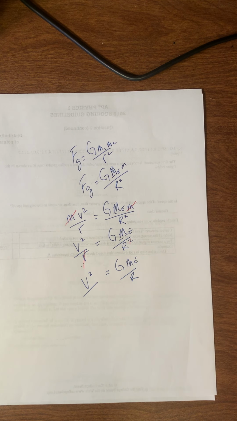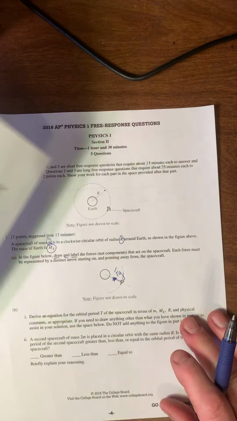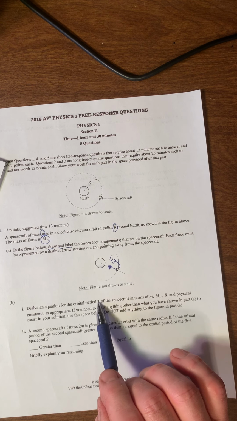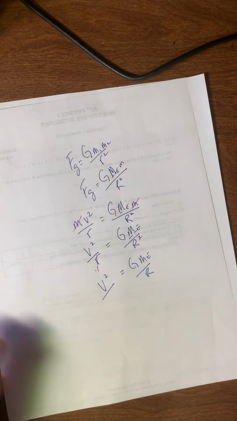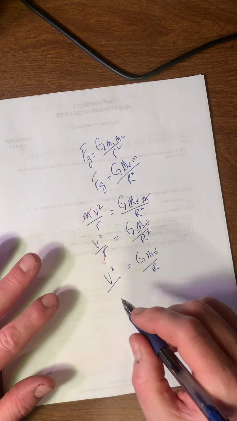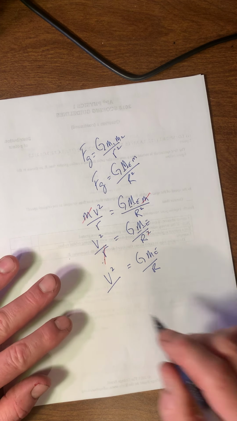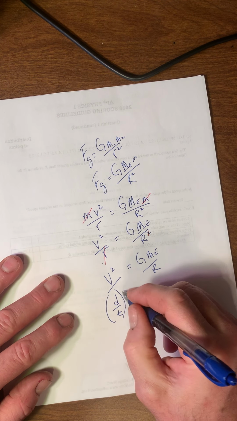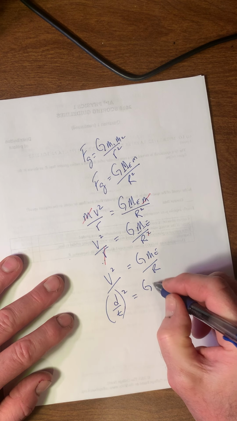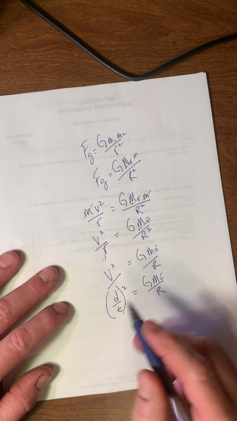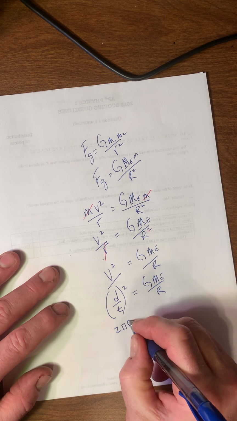Now you're saying, how does that in any way get me to derive an equation for the period? Now the period is a very particular time. It's the time to complete one full cycle, or one full circle in this case. So since this is uniform circular motion, that's a constant velocity. I can replace that with distance over time. Now that whole thing is squared, equals G, the mass of Earth, over r. The distance to go around once is 2 pi r, because it's a circle.